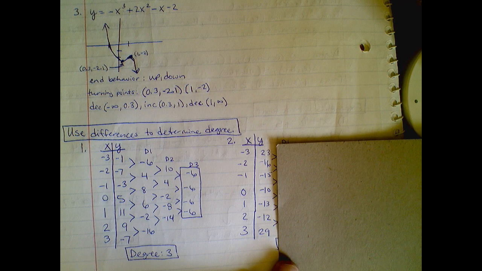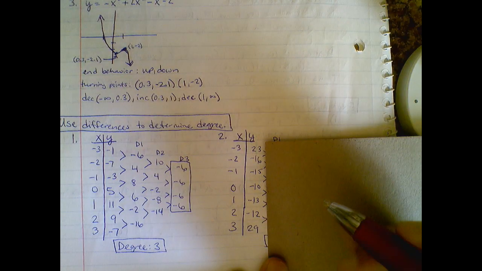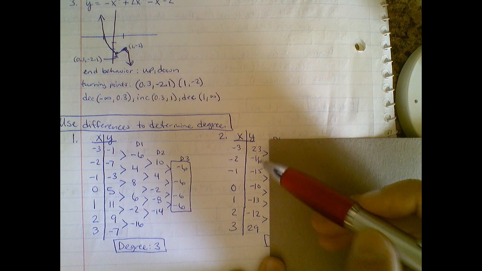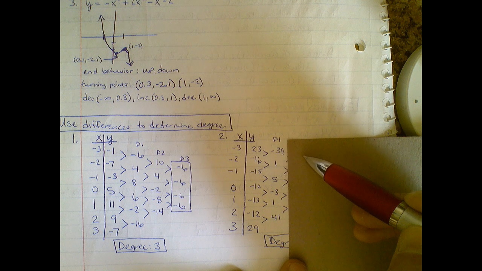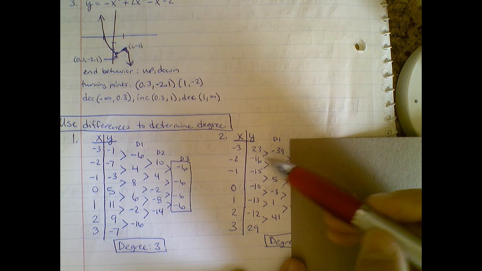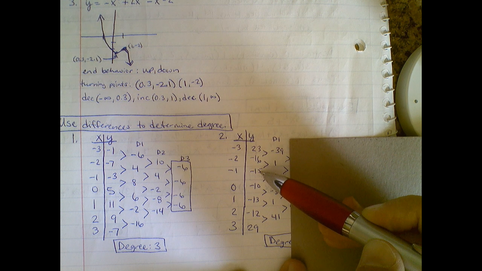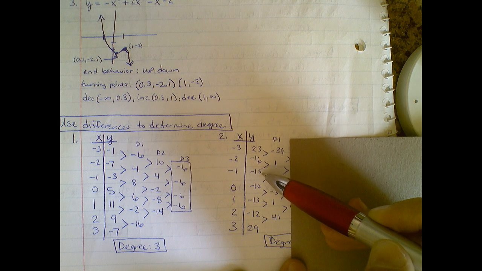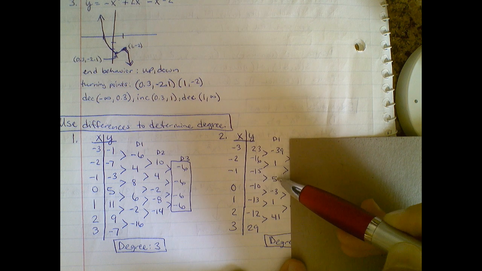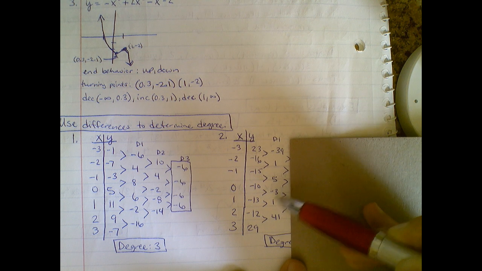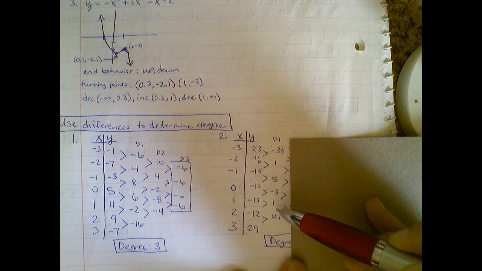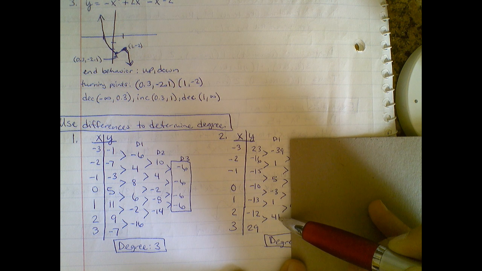So again, they give us some coordinates. We're looking at the differences. So from 23 to negative 16 on the number line, notice we're going down 39. From negative 16 to negative 15, we go up 1. From negative 15 to negative 10, we go up 5. From negative 10 to negative 13, we're going down 3. From negative 13 to negative 12, we're going up 1. From negative 12 to 29, we're going up 41.